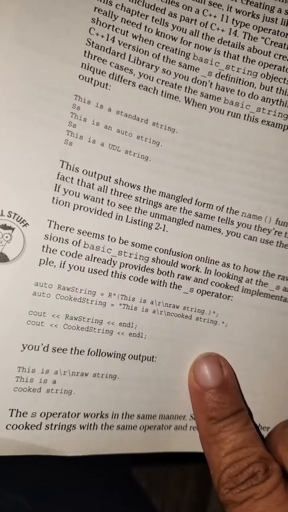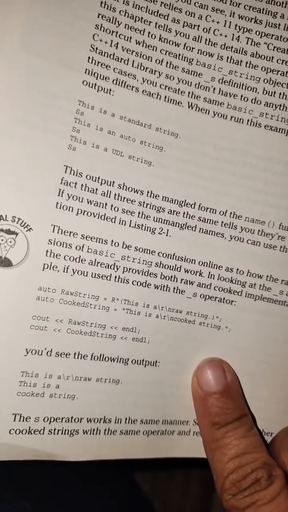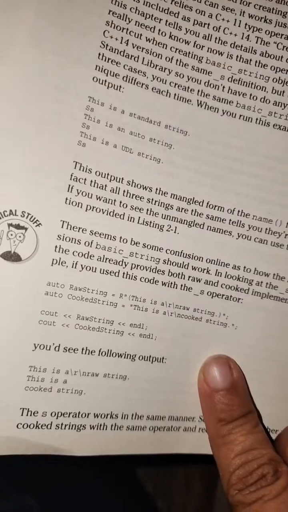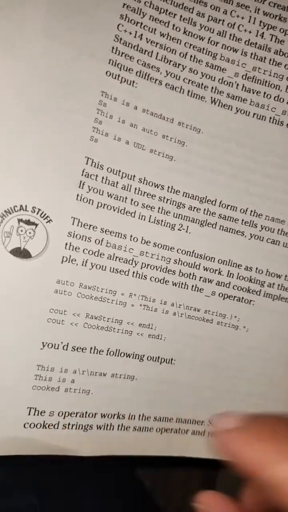This is a \r\n raw string. This is a cooked string.